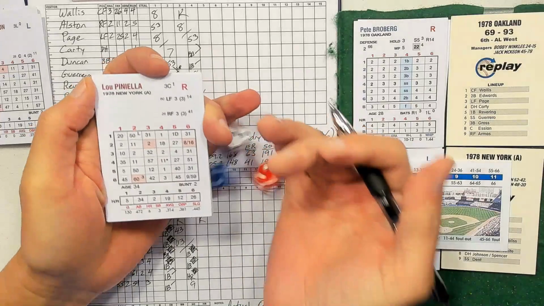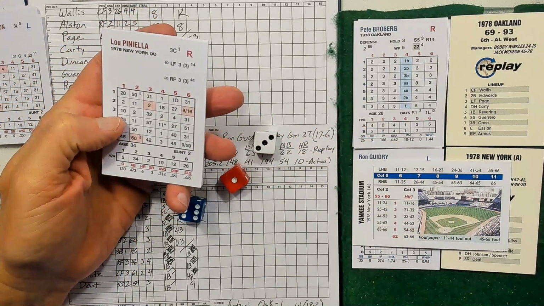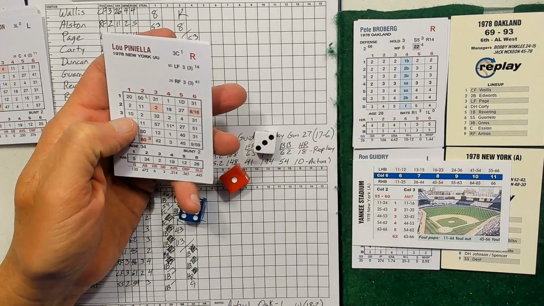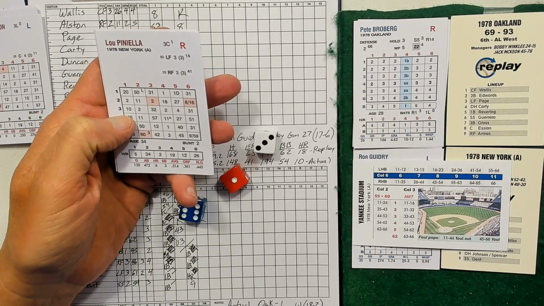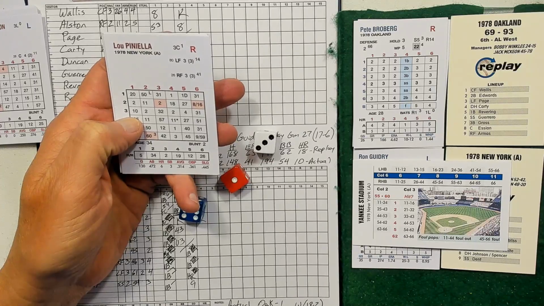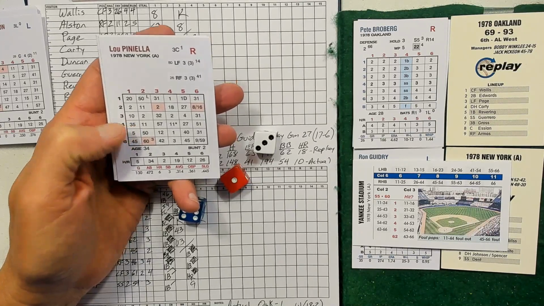Lou Piniella, 1-3 is a 10. He can't even strike people out on one column. Hardly. 1-3 is a 10, 1-6. 13 is a single up the middle.